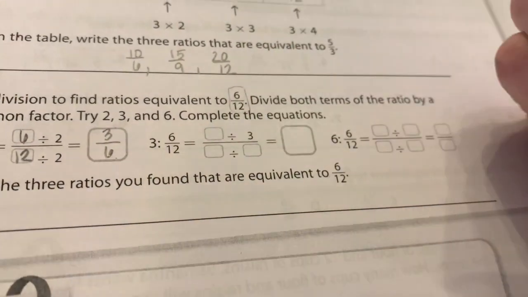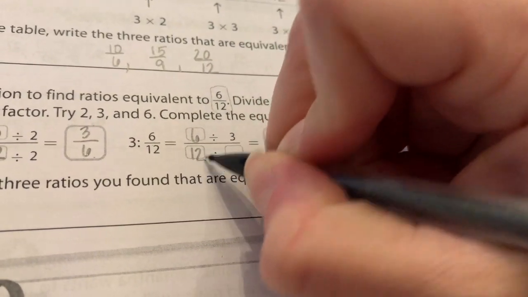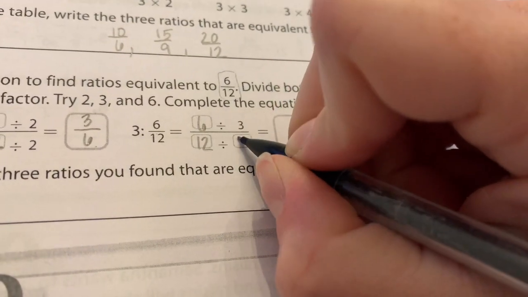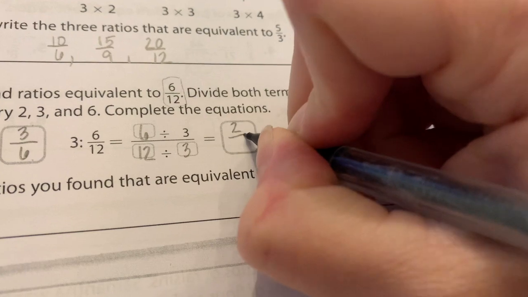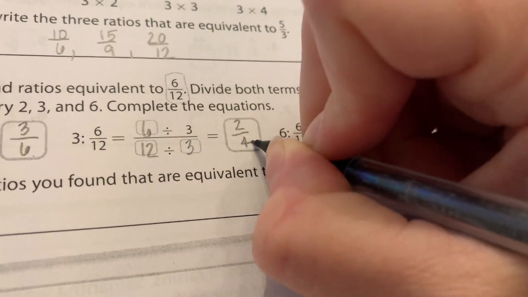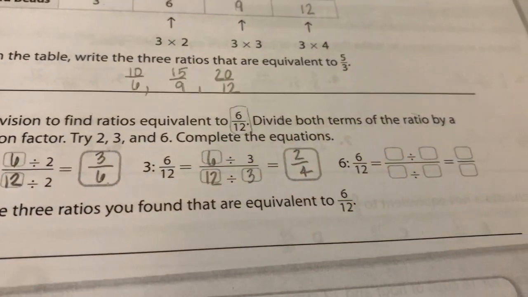We could also divide 6 to 12 by 3. Each one we're going to divide by 3. So 6 divided by 3 is 2, and 12 divided by 3 is 4. So 2 to 4 is an equivalent ratio to 6 to 12.